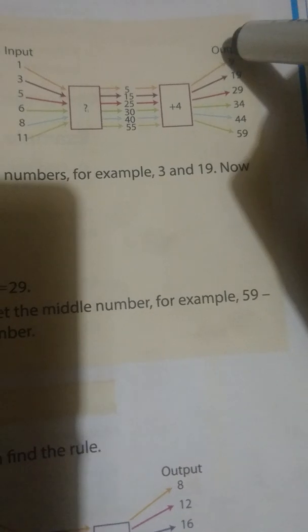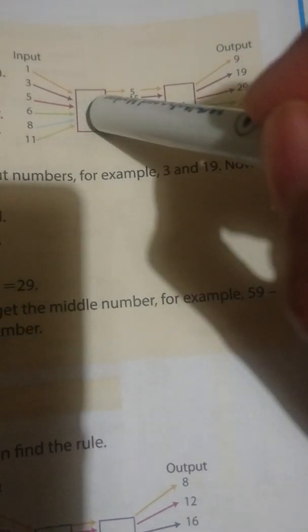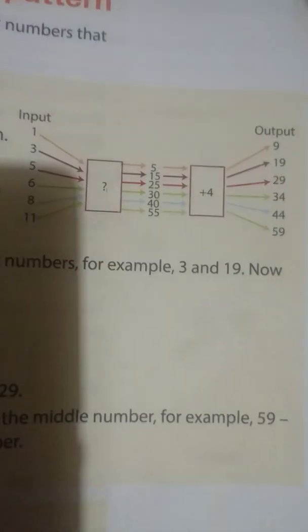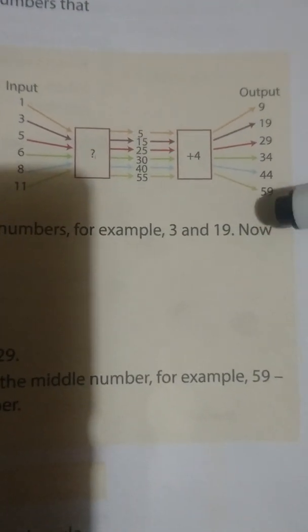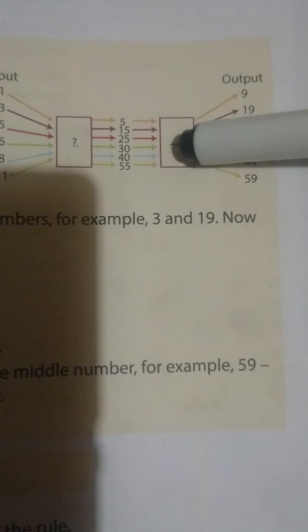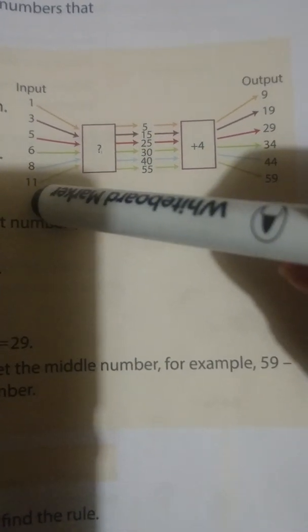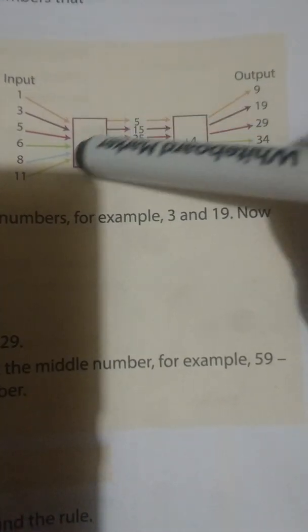So let's look at the first example. The output number is 9. 9 minus 4 is going to give us 5. And 5 divided by 5 is going to give us 1. So remember the inverse of addition is subtraction and the inverse of multiplication is division. But you will only use the inverse when you are working backwards. Let's look at another example. 59 minus 4 is 55 and 55 divided by 5 is 11. So when we work backwards to find the input number, we will use the inverse operation.